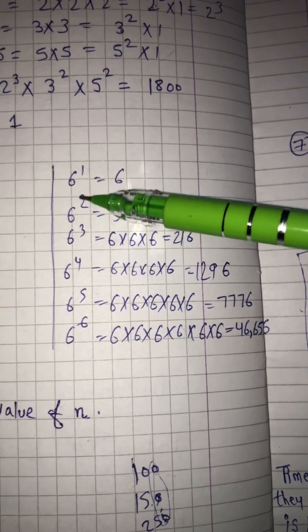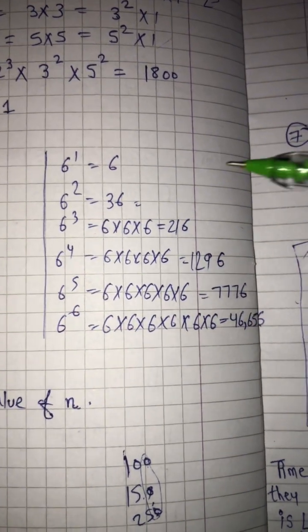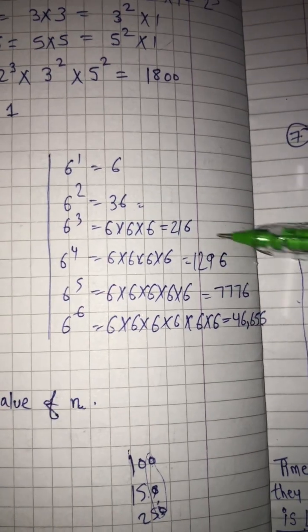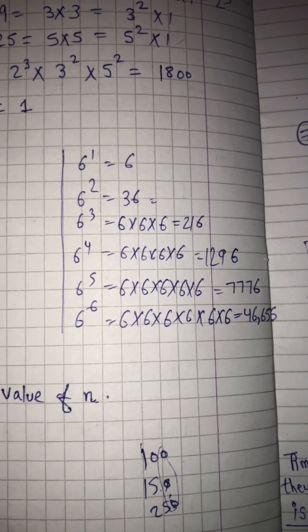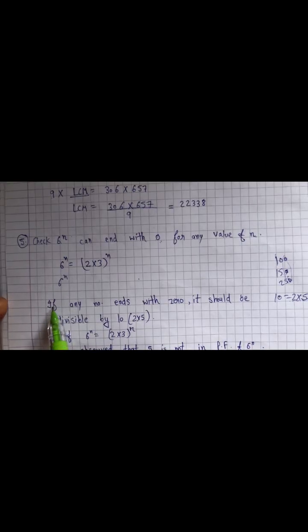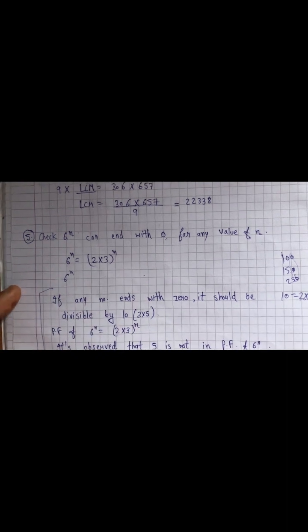For n equal to 1, 2, 3, 4 and so on, it doesn't end with 0. It always ends with 6. You can write it in this way.